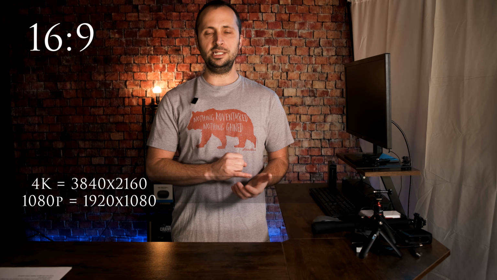And what this represents is with 4K, that's going to be a resolution of 3840 by 2160. And for 1080p, it's going to be a resolution of 1920 by 1080. That's going to give you that 16:9 resolution that YouTube wants to see in order to have your video look good. Now that we've gone over those 5 key settings, I'm now going to show you how to adjust these settings in each of the 5 video editing software that I mentioned at the start of this video.